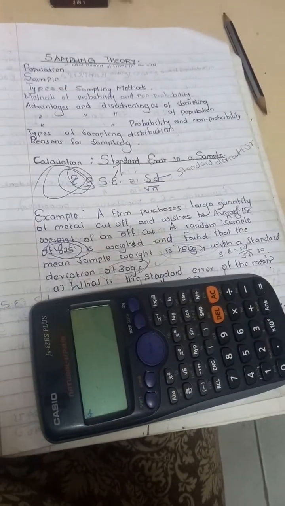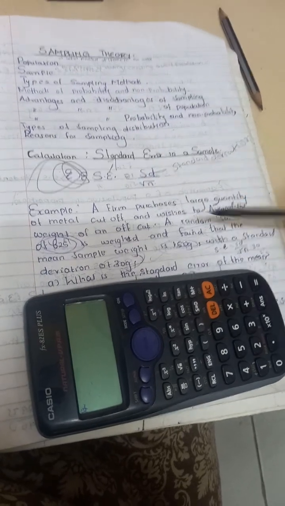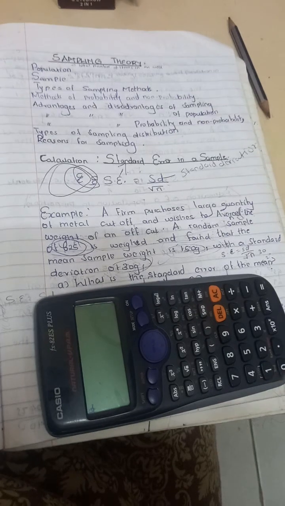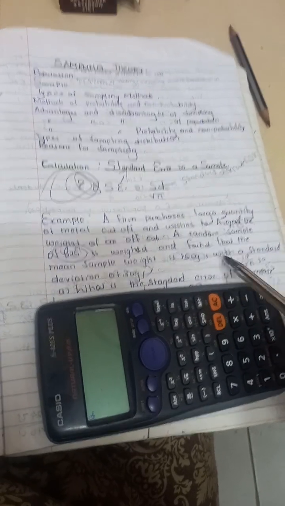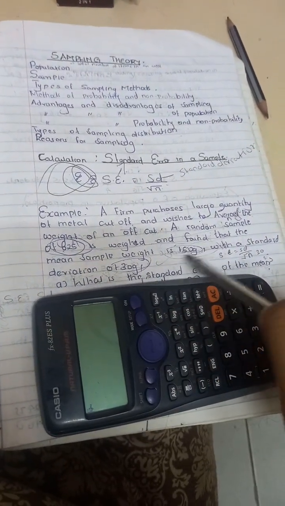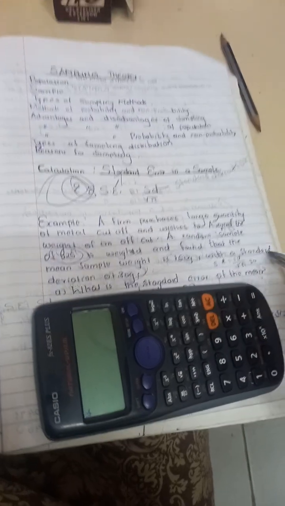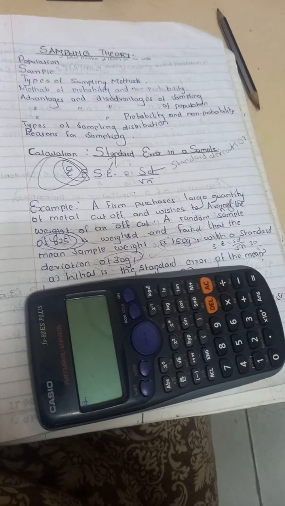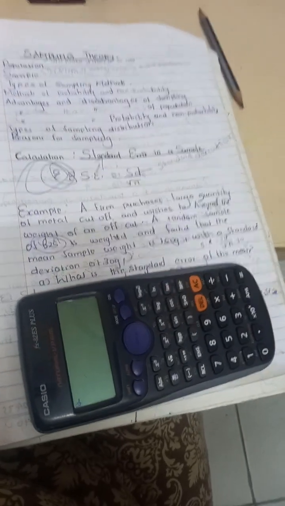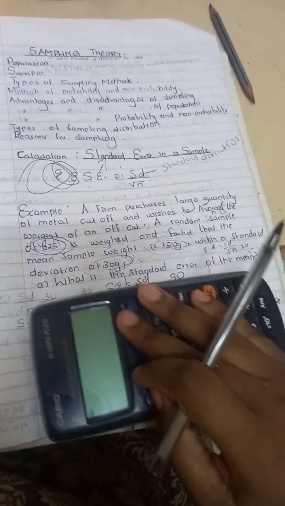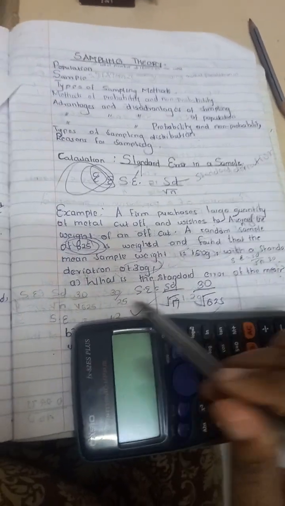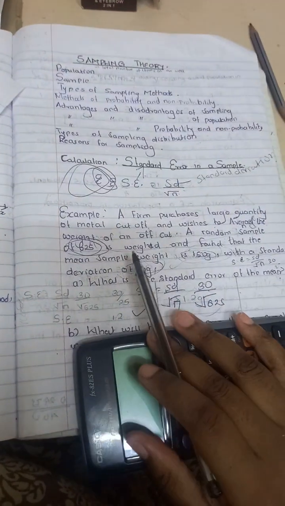So when you want to find the standard error of the mean, you say standard error is equals to standard deviation over square root of n. So where is our standard deviation? It's here: with a standard deviation of 30 grams. So when you see a random sample, know that is our n. Okay, so this is the formula. Standard error is equals to SD over square root of n. So your answer needs to be 12.